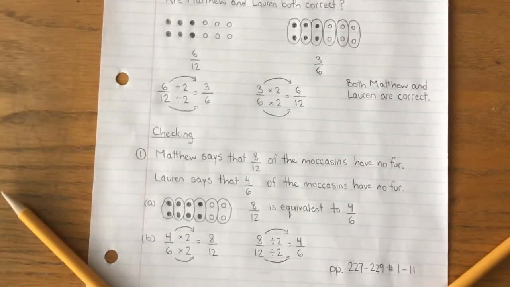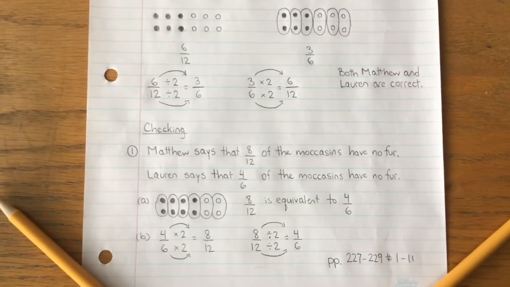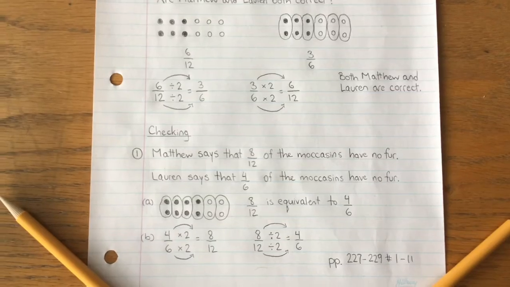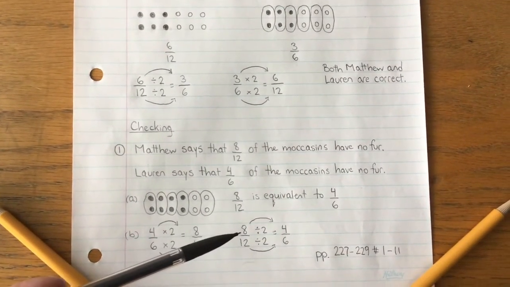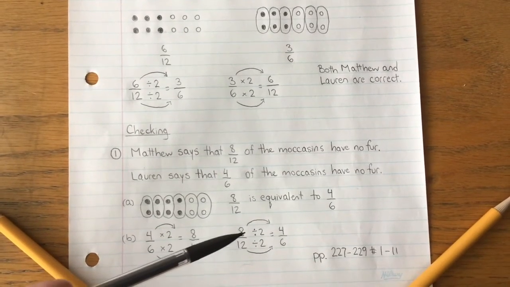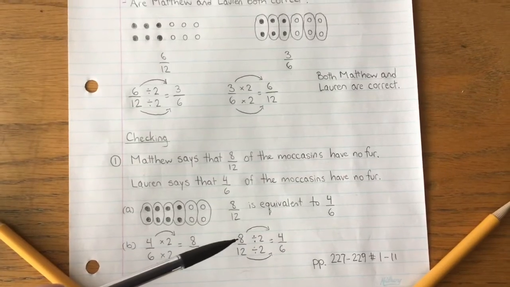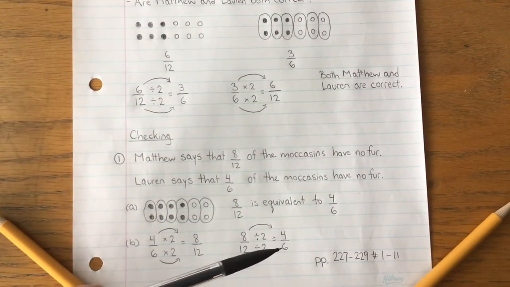Now I can also use the second part of the question to ask you to multiply or divide to show that both students are correct. So if I started with Matthew's fraction, I would have to divide, remember, I take the numerator and the denominator and I divide it by the same number. In this sense, I'm dividing it by 2. So 8 divided by 2 equals 4, 12 divided by 2 equals 6.